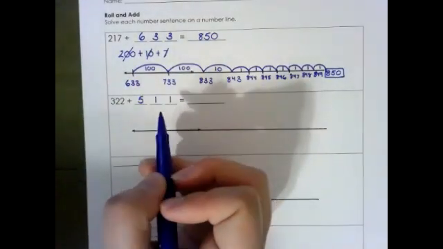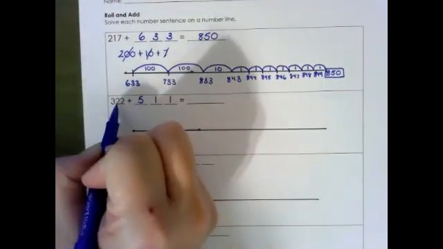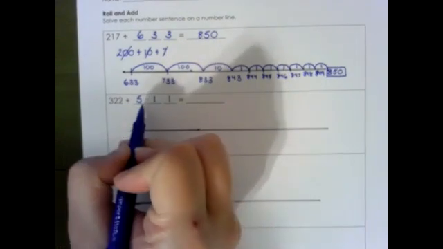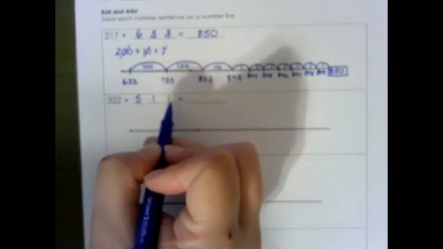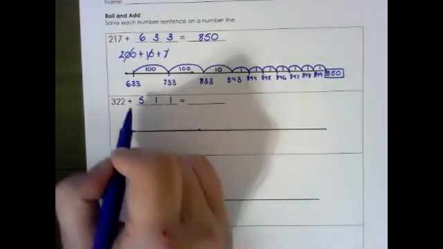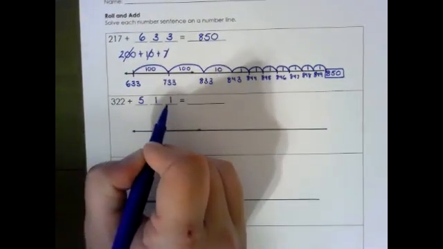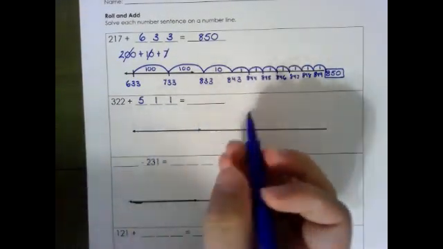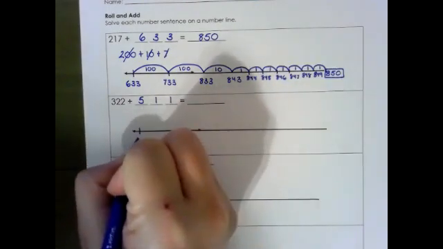Now I look at the two parts I'm adding. 322 plus 511. Which value is greater? Which is the larger number? That's right. 511 is the larger number, so I'm going to start my number line with that value.